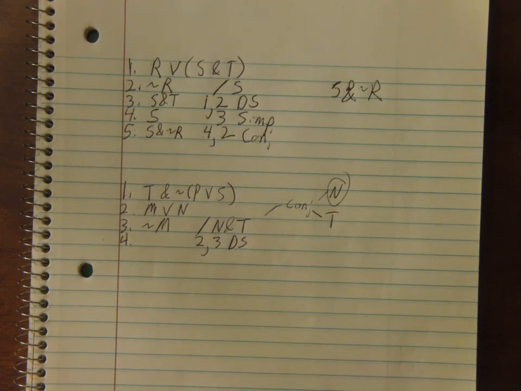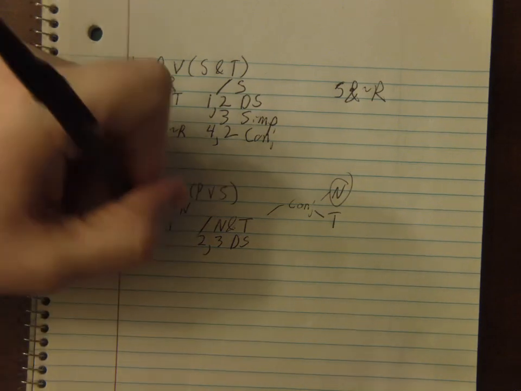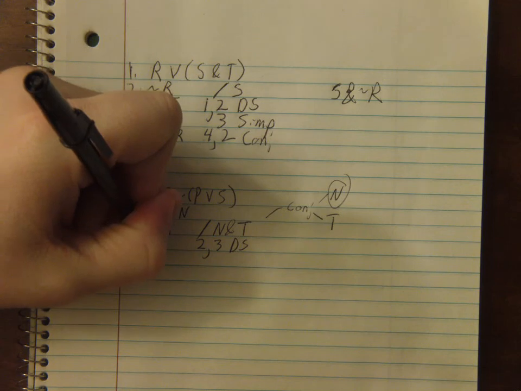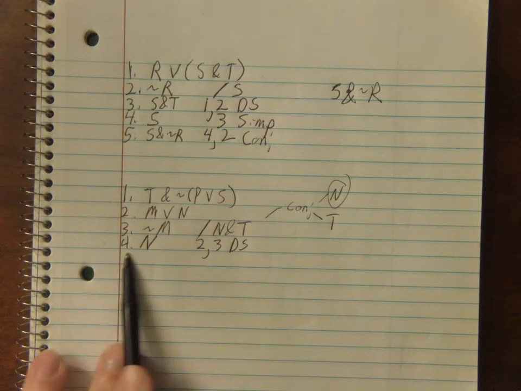Is line 2 of the form P or Q where the main operator is a wedge? Yes. Is line 3 of the form not P where it's a negation of everything before the wedge on line 2? Yes. I've therefore confirmed I could do my disjunctive syllogism, which means I turn my brain off, and I simply conclude Q. What's Q? Everything after the wedge. And I needed that.